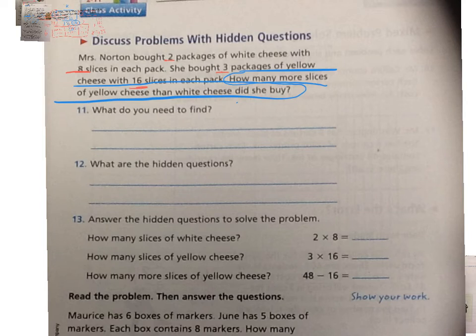Okay? So what you're going to do is you're going to write these in. What you need to find is what I circled, the question. The hidden questions are, how many slices of yellow cheese did she buy, and how many slices of white cheese?